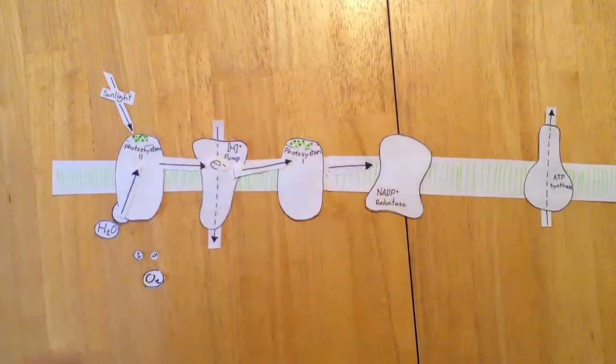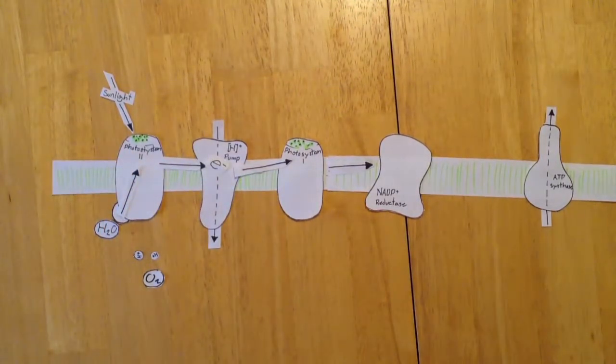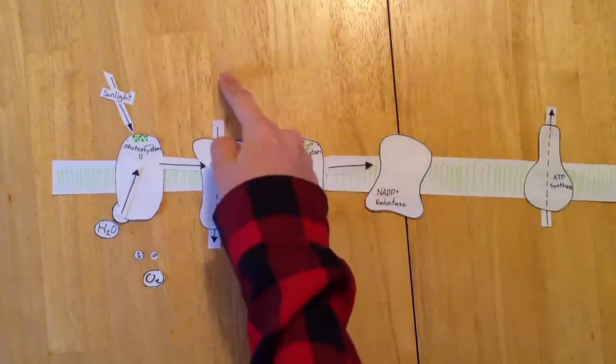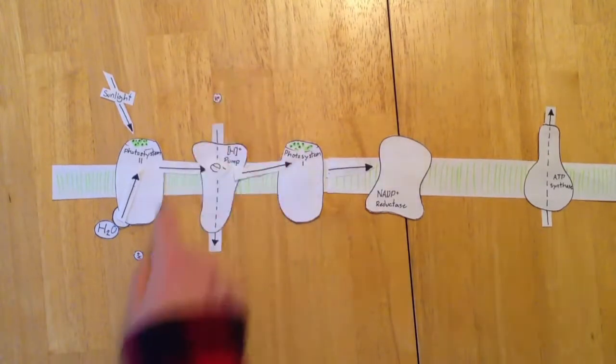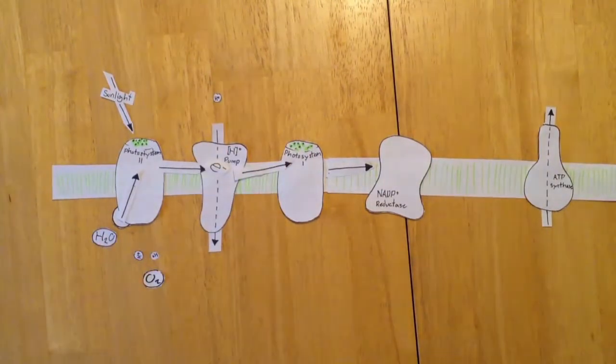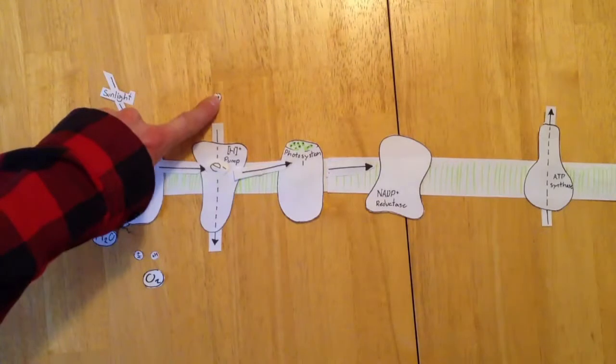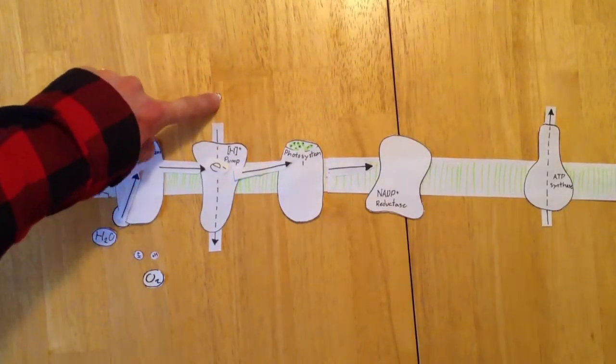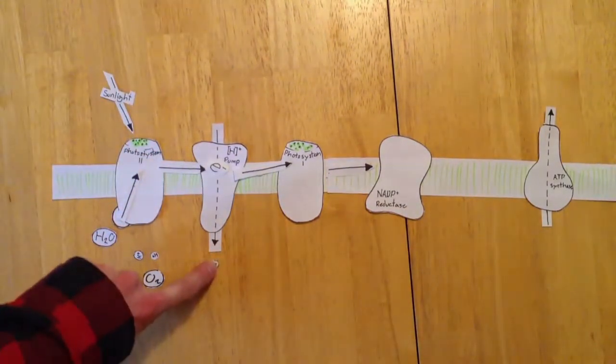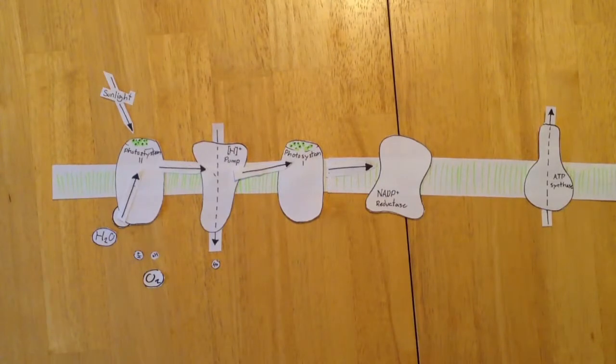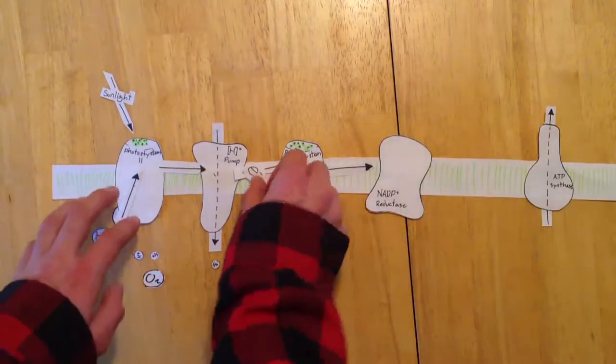In this electron transport chain is a hydrogen pump, and what it does is it takes a little bit of energy from that electron and uses it to pump a hydrogen ion from the stroma into the thylakoid space. This is important because along with the splitting of water, it builds up a concentration gradient. We'll get to that in a second.